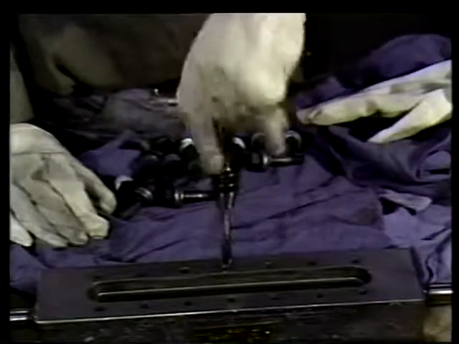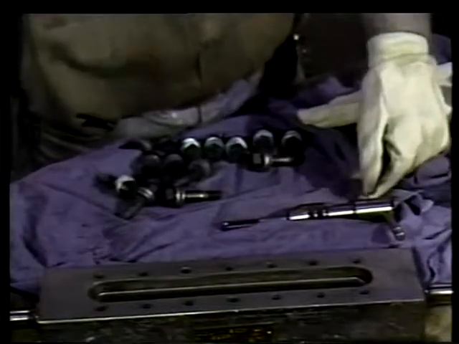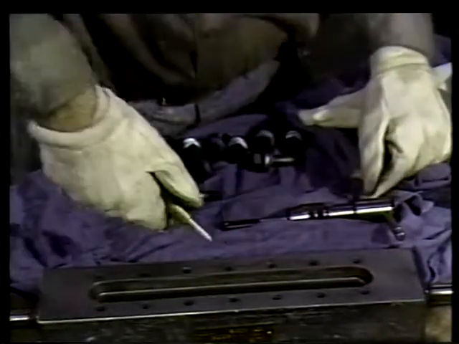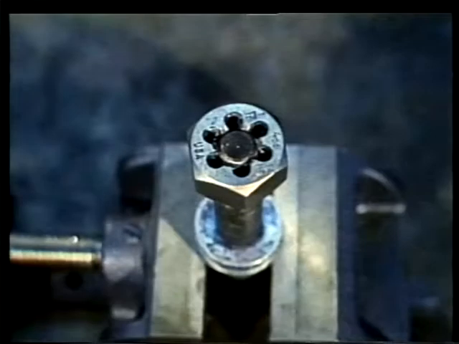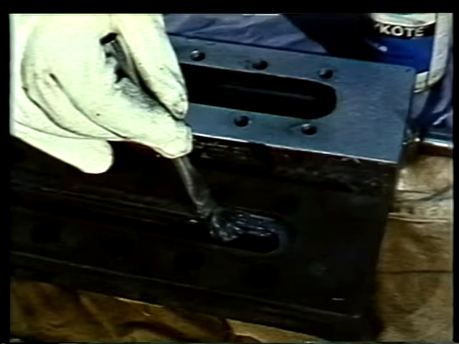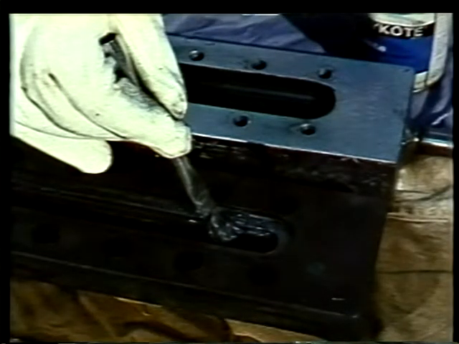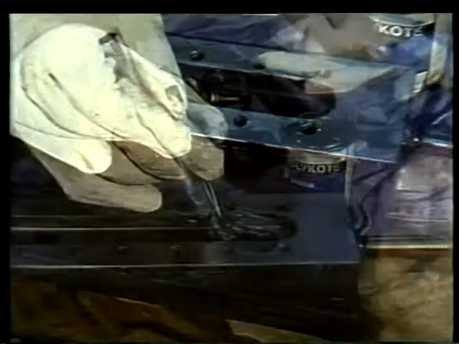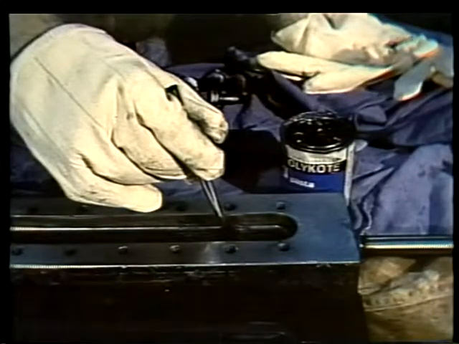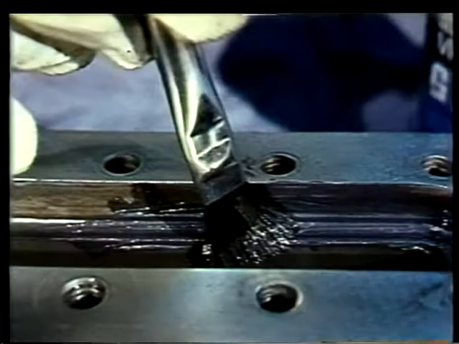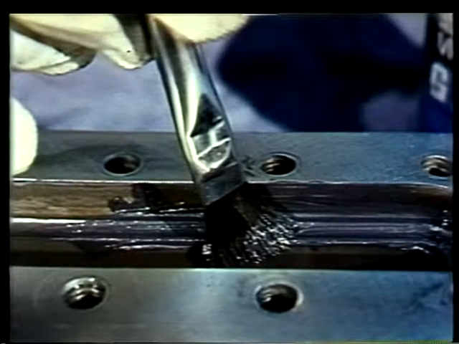First, use a tap to chase the threads on the bolt holes. Blow the holes clean with low-pressure air. Then, use a die nut to chase the threads on the bolt. Coat the cushion groove in the cover plate and the body gasket groove with Molykote or another high-temperature lubricant. This is done so both parts can be removed easily.